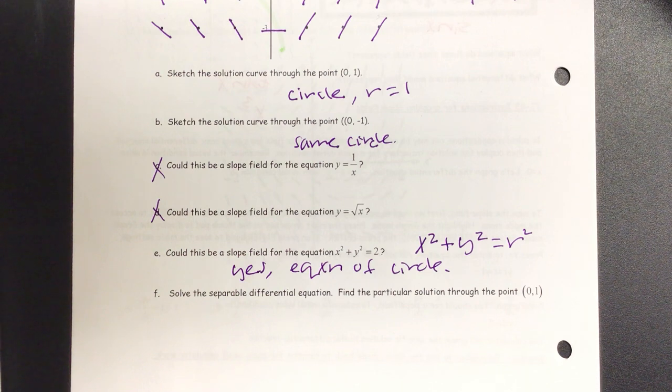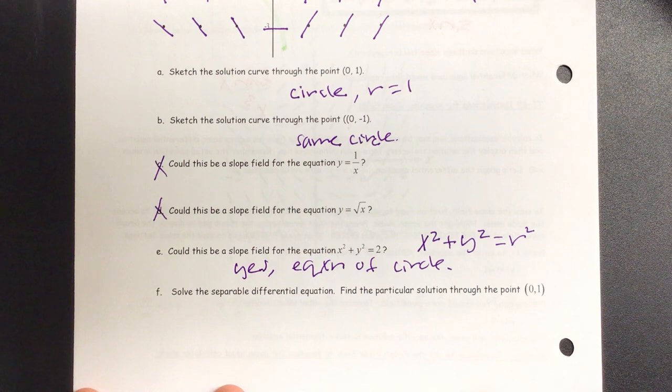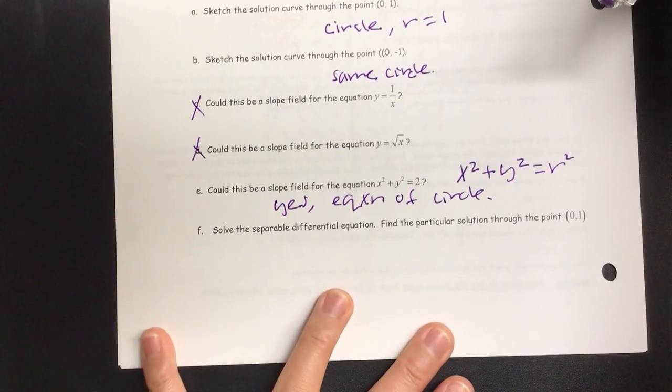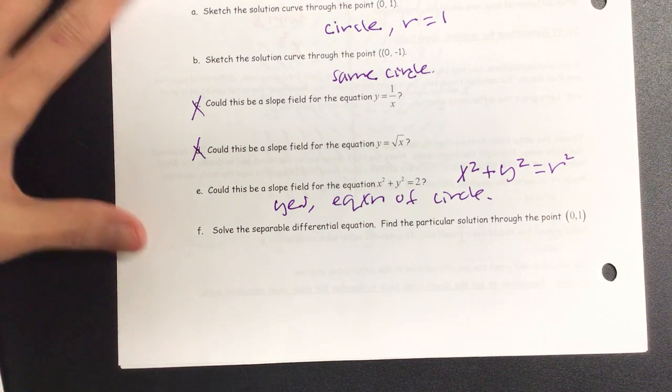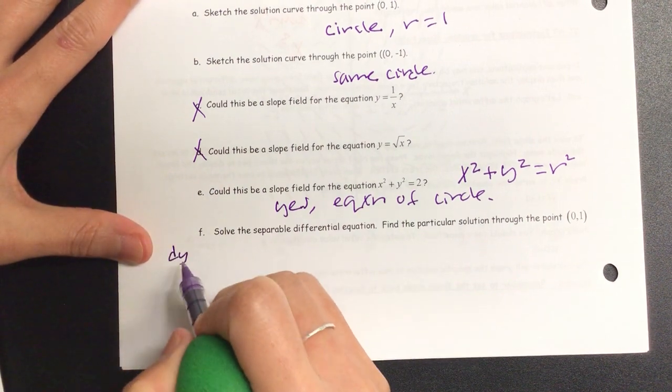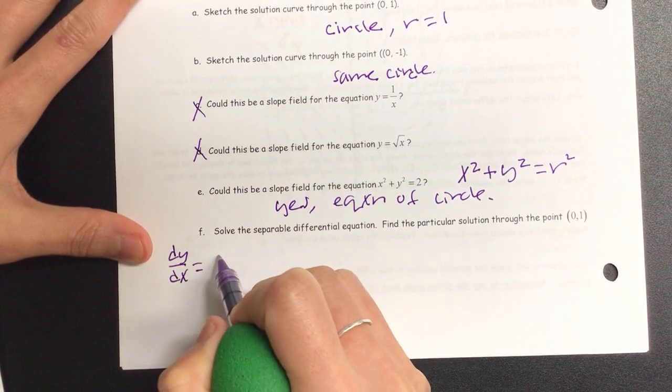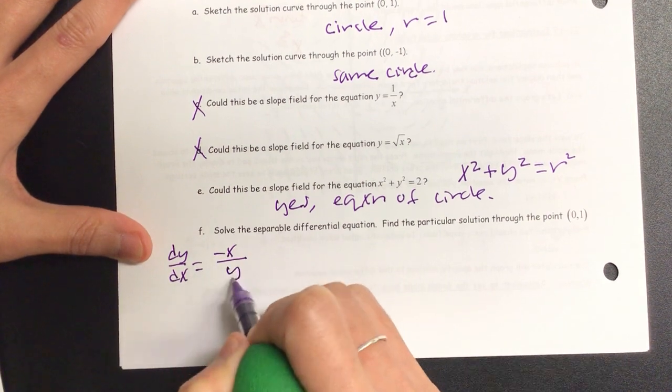Okay, on F. Max, let's read. F. Solve the separable differential equation. Find the particular solution from point (0, 1). So let's write the original equation that's given on the very top. It says dy over dx is equal to -x over y.